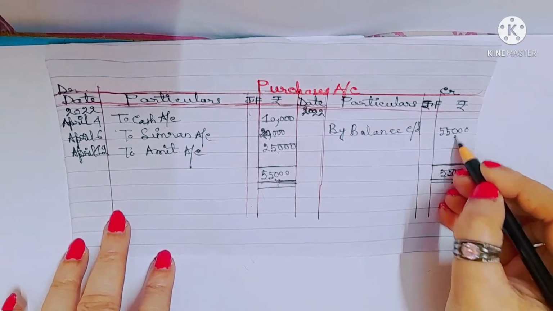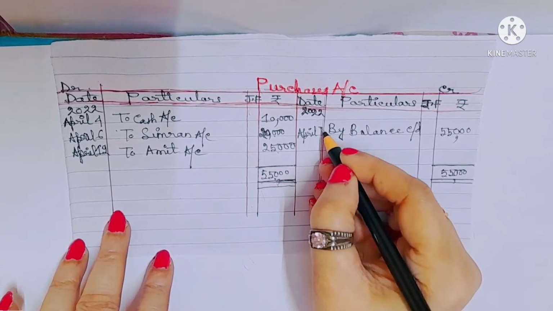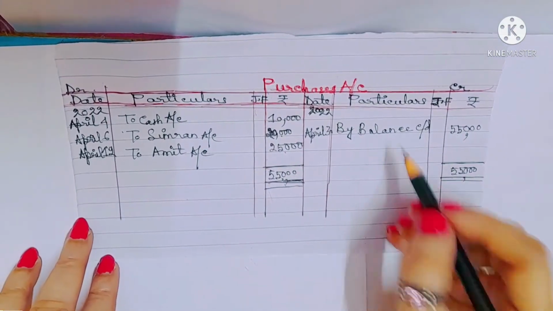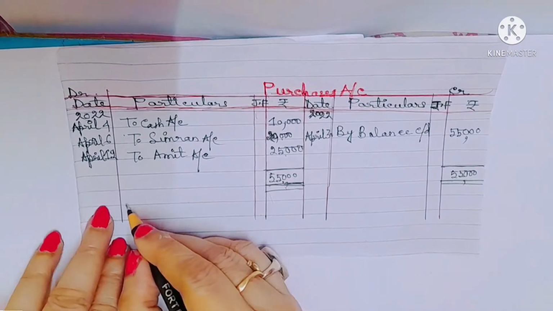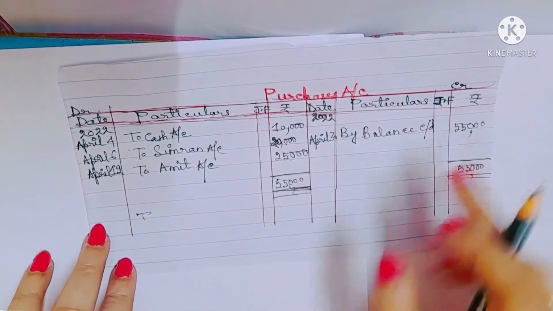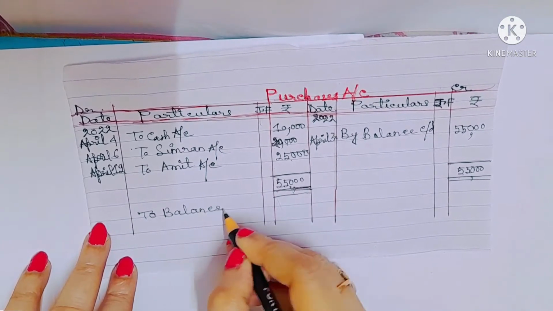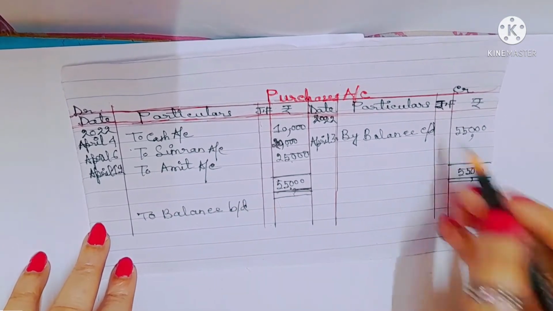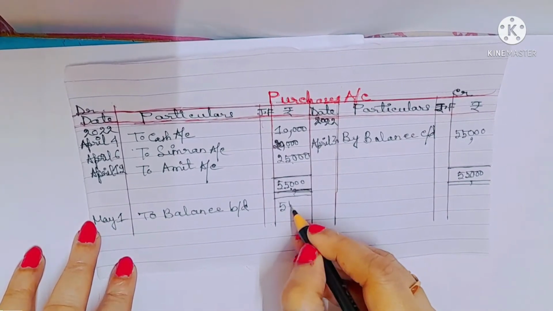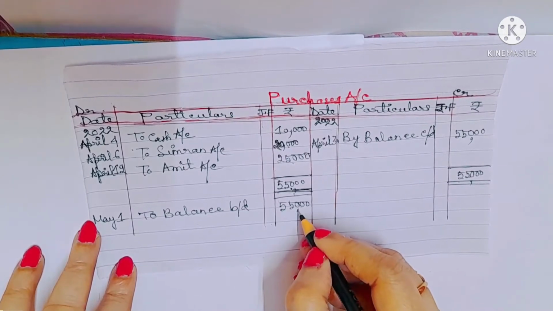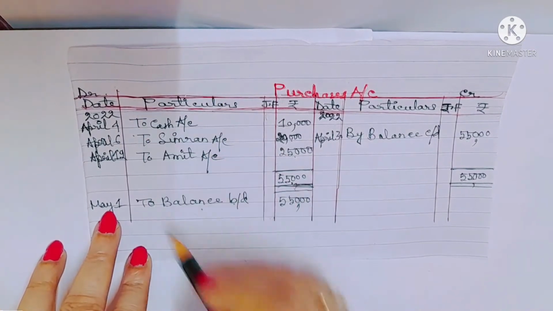This is the month of April, so the last day is April 30th. And exactly the next day, to balance BD. Since it is a credit balance CD, we have to write on the opposite side, the debit side. Always write on the opposite side. By balance CD on credit, to balance BD on debit, May 1st. How much? 55,000. So this is a debit balance, since to balance BD is under the debit side.